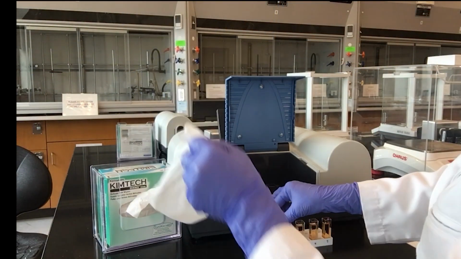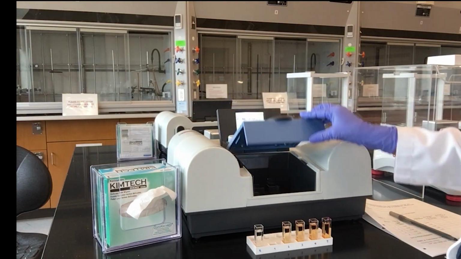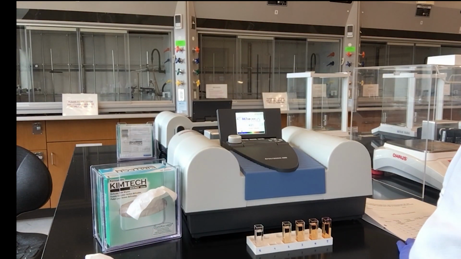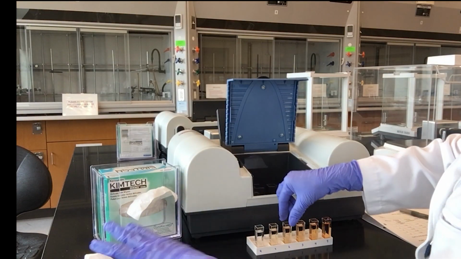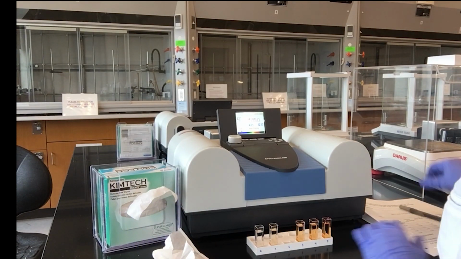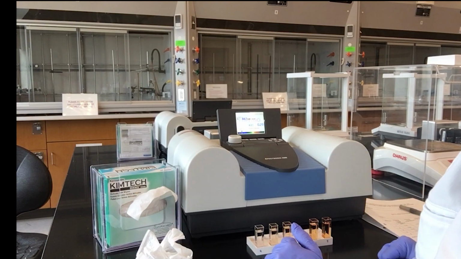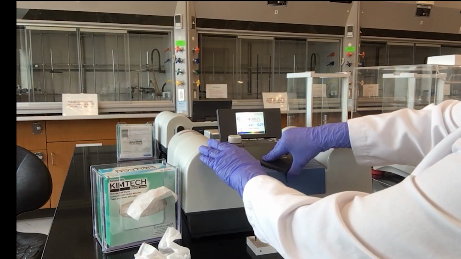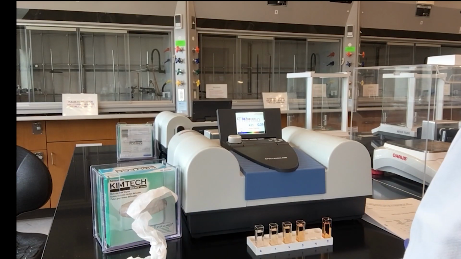Place the cuvette in the spectrophotometer, wiping it again with the Kim wipes to remove any fingerprints on it. Measure the absorbance of each mixture and don't forget to record your readings. Continue to measure the absorbance of the remaining mixtures and remember to follow the same procedure.